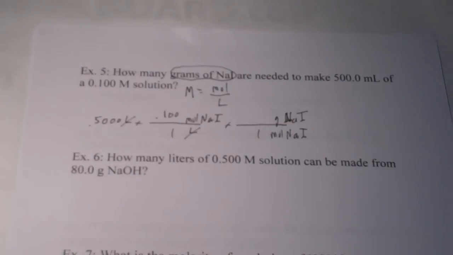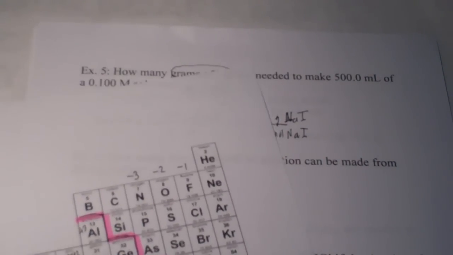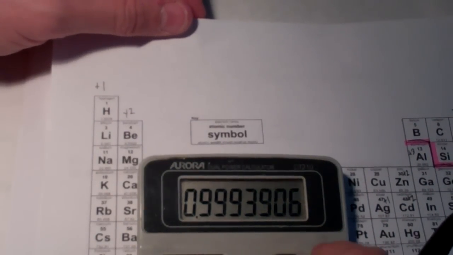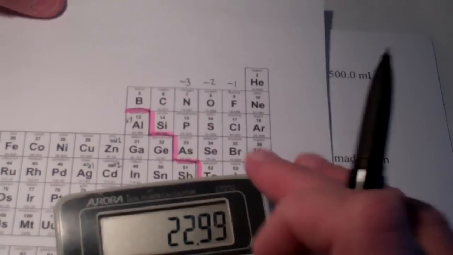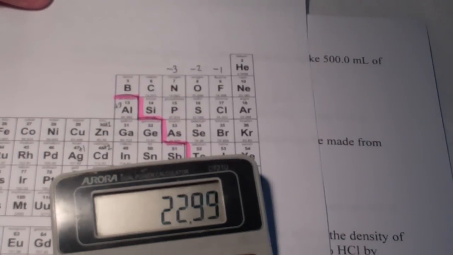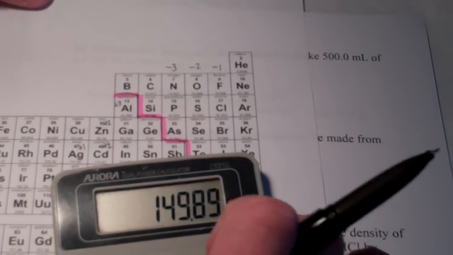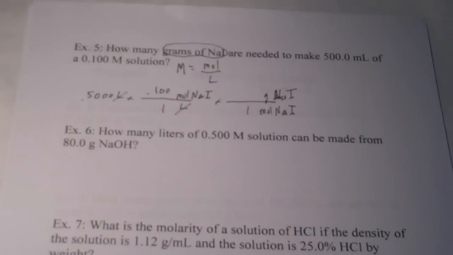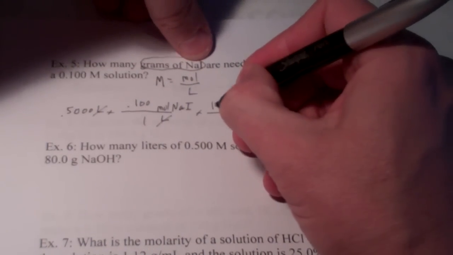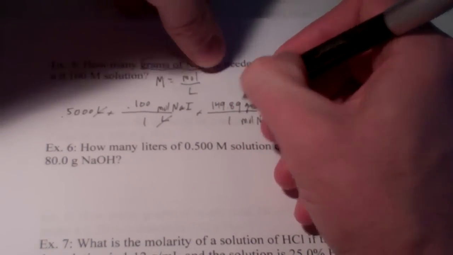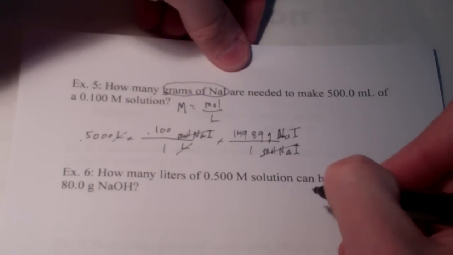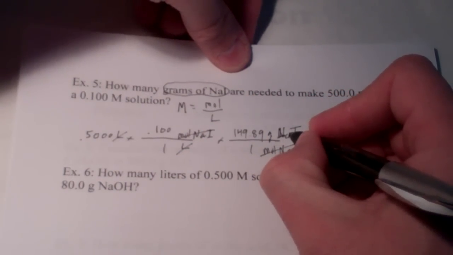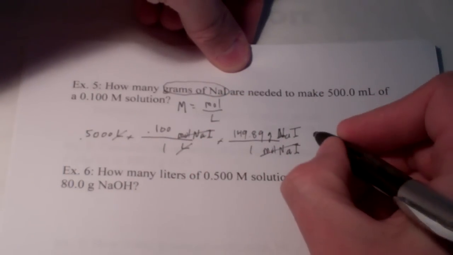1 mole of sodium iodide, well, let's find its mass. Sodium, alright, we'll go with 22.99 this time. And iodine, looks like it's 126.90. So plus 126.90 gives me 149.89. So, moles of sodium iodide are gone, and I have grams of sodium iodide, which is exactly what I want.